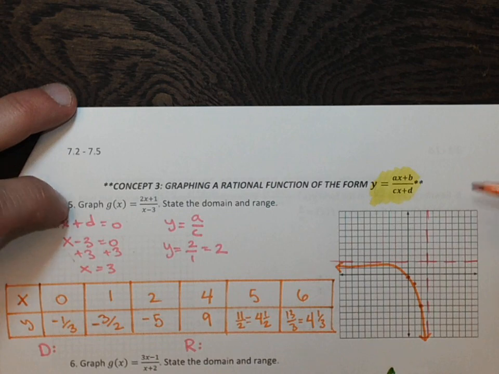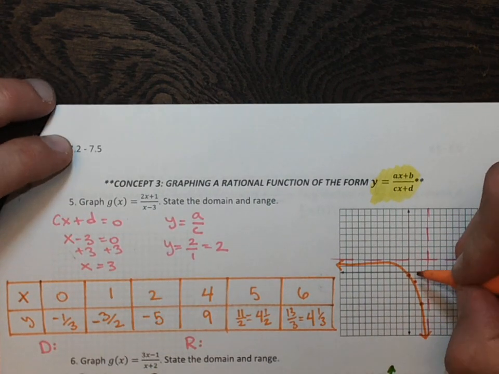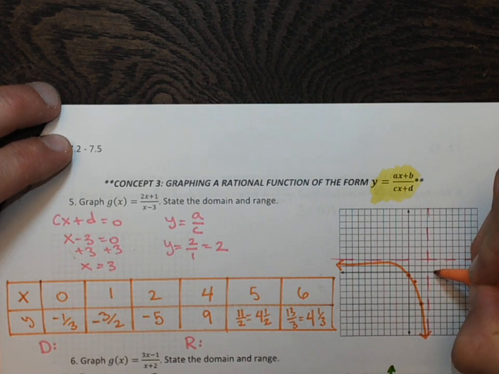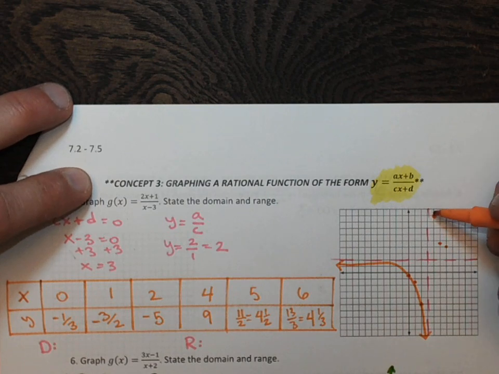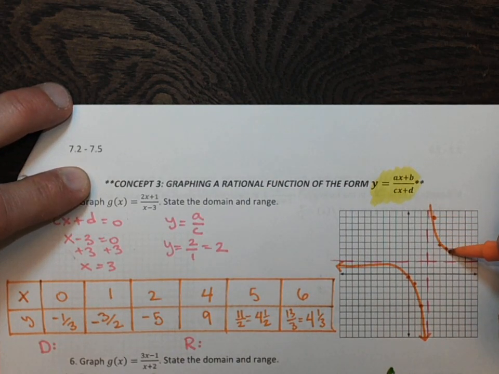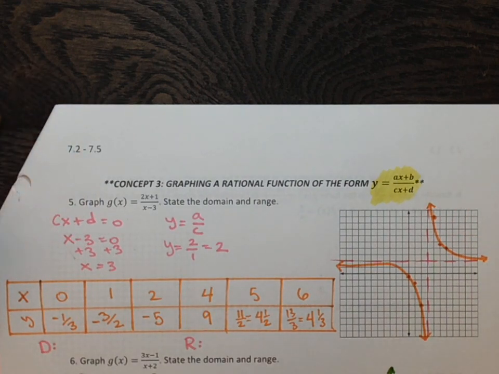Scoot on down. Ugly. Anyway, next one, 4, 9. So I'm going to go 1, 2, 3, 4 to the right, up 9, right there. 5 to the right, up 4.5. And then 6, 4 1/3, just above the 4. And I do something like that. And voila, we have graphed it.